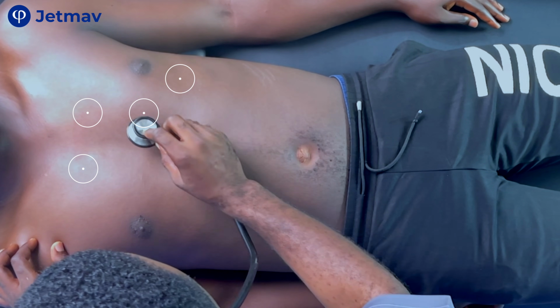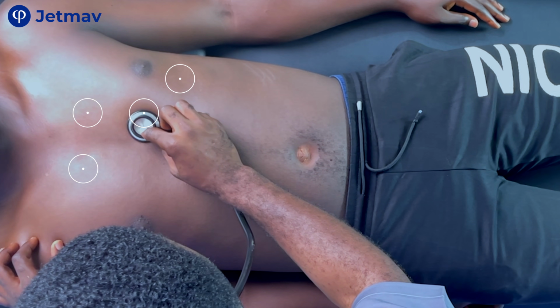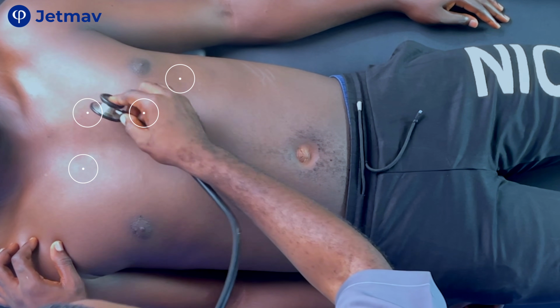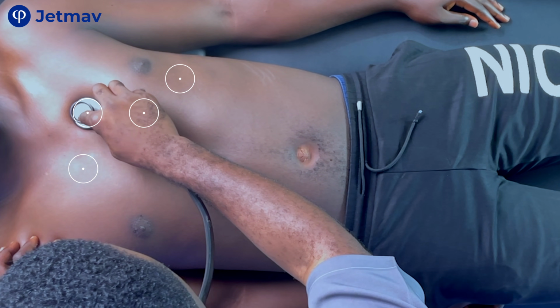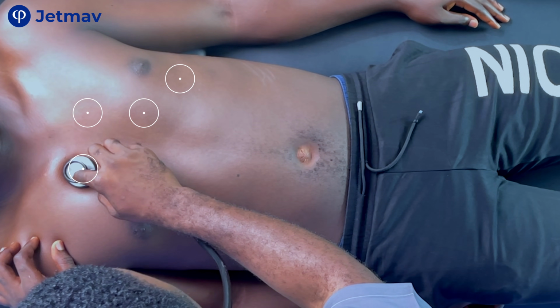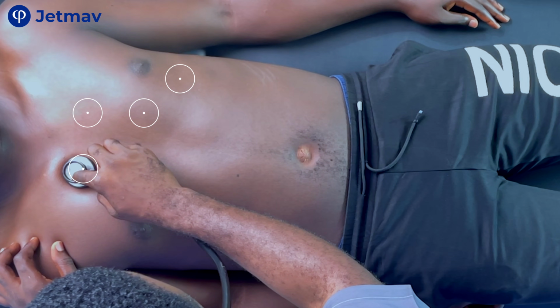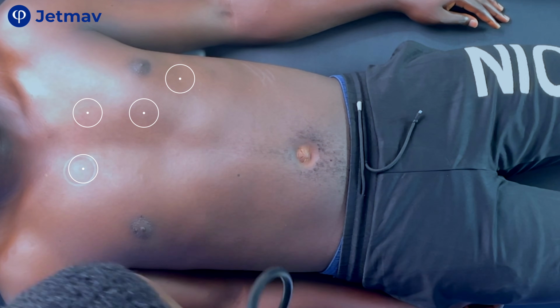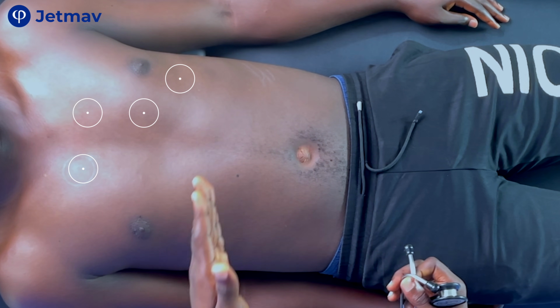Then after that, you move over to the tricuspid area. Then we'll move to the pulmonary area and then the aortic area. So after checking for the heart sound, you also listen for murmur.